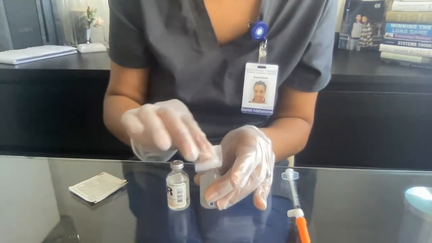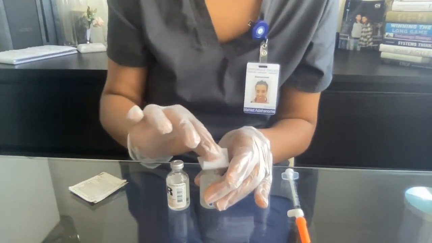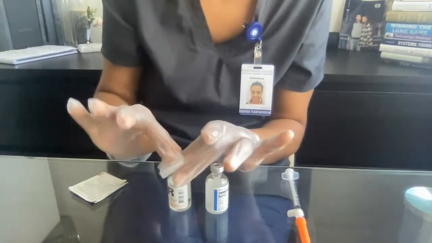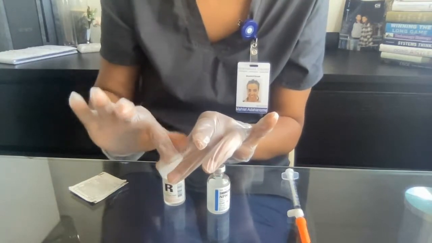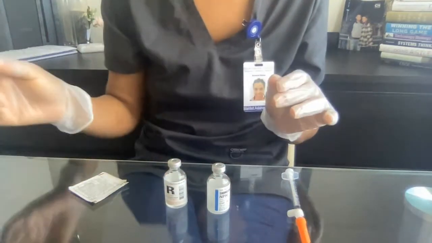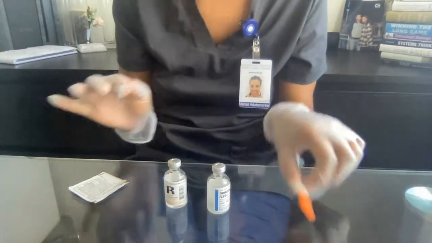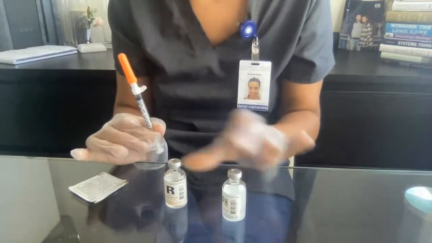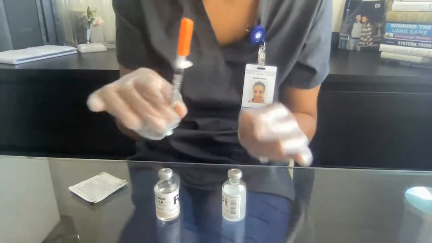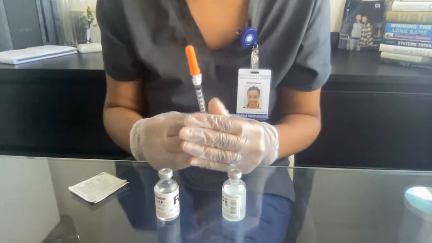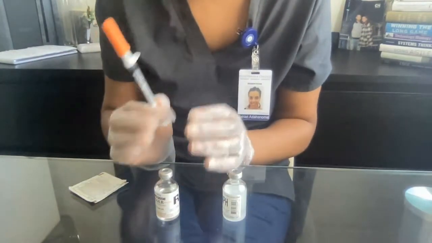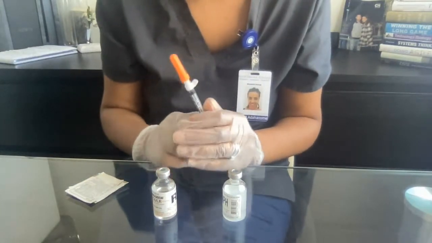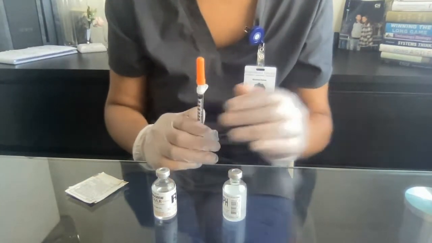Then I'm going to get my alcohol swab and wipe off the tops of both insulin vials for a good 5 seconds. Trash that. Now with the needle cap still on, I'm going to draw air with the syringe. The orders I was given are 4 units regular and 8 units NPH, and the total is going to be 12 units of insulin that I will be administering to my patient.